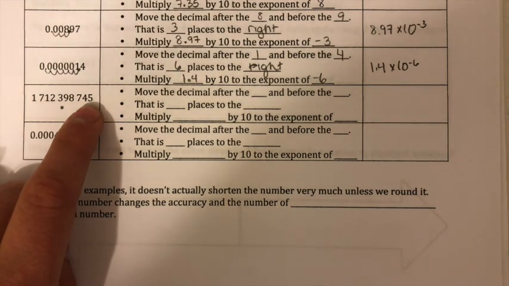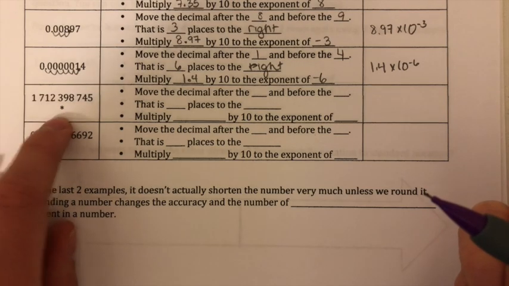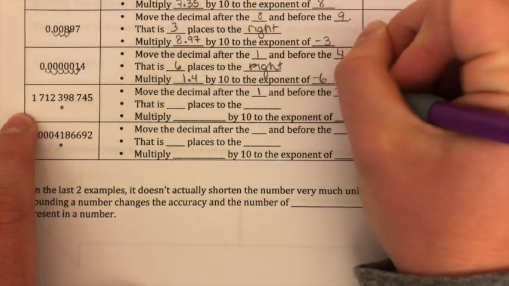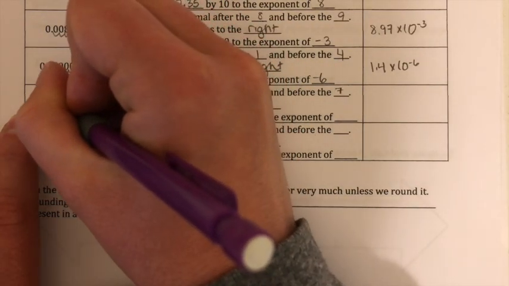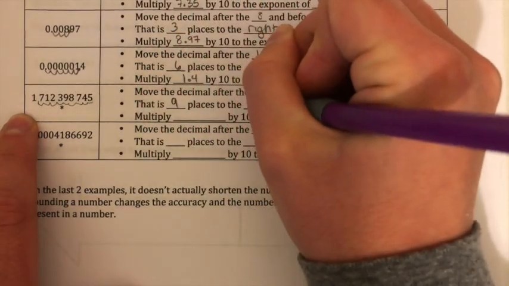So we've got 1,712,398,745. Okay, so there's a couple ways that we can look at it. This one has a star for a reason. So we're going to move the decimal between the 1 and the 7. And so we'd have to move it 1, 2, 3, 4, 5, 6, 7, 8, 9 spots to the left.